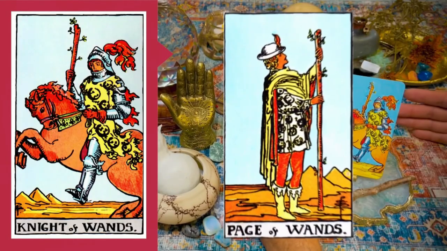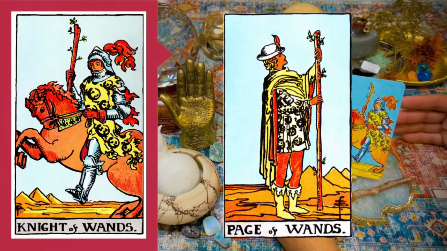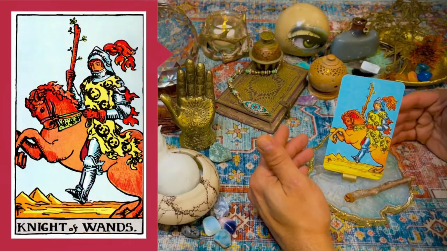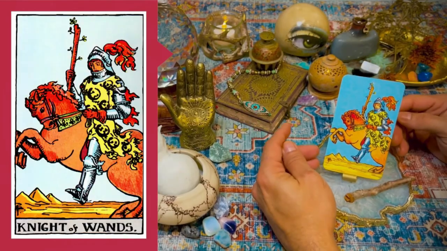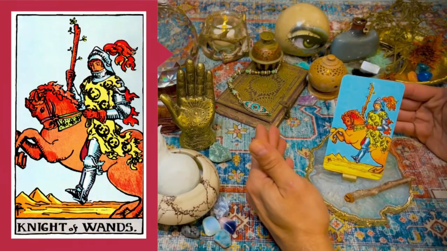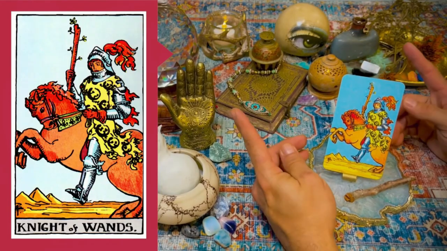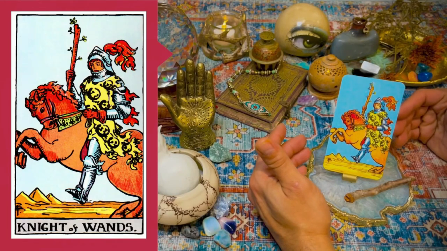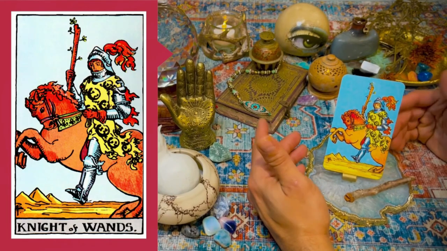While the Page of Wands marks the initial spark of a new idea, the Knight of Wands tarot card denotes the actual pursuit of this idea with energy and determination to see them materialize. It's the card that inspires energy, action, adventure, passion, impulsiveness, and boldness. It's about being wild and brash, being high-spirited and determined.